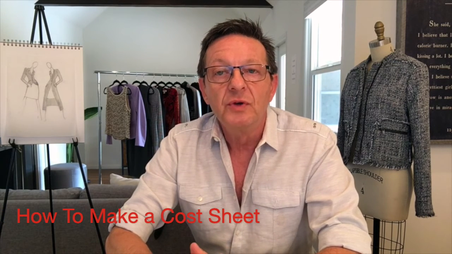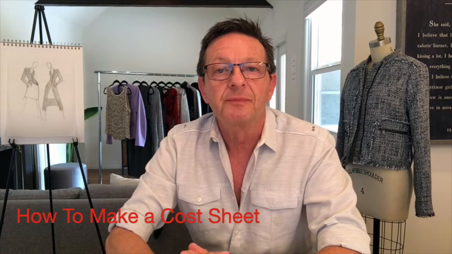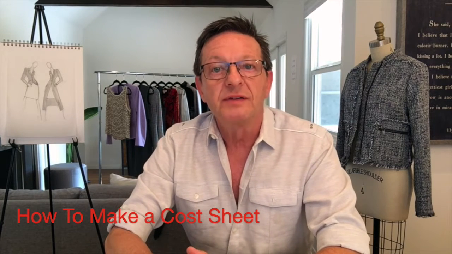Before you can sell your garment to the stores, you must first know how much it costs you to make it. We use a cost sheet to determine that. Here is an example of a cost sheet. A cost sheet is composed of three parts. At the very top is information which is very self-explanatory. It's the date, the style number, the size range, the sample size, the description of the garment, and that's pretty easy to fill in, right?